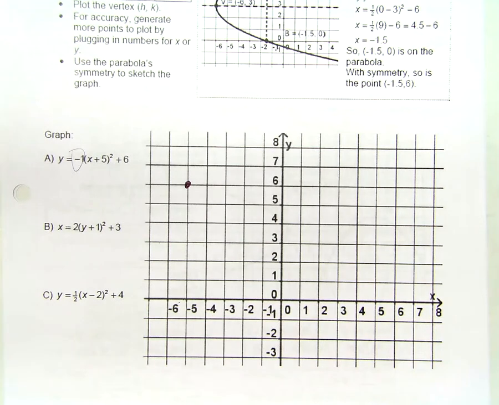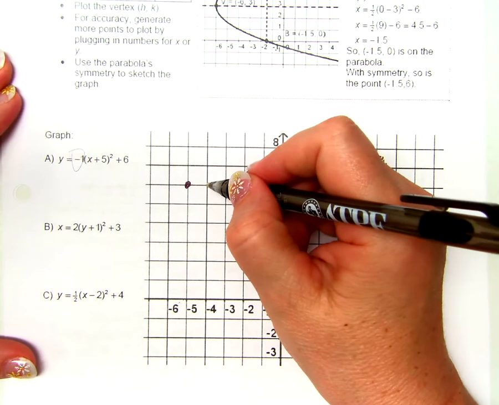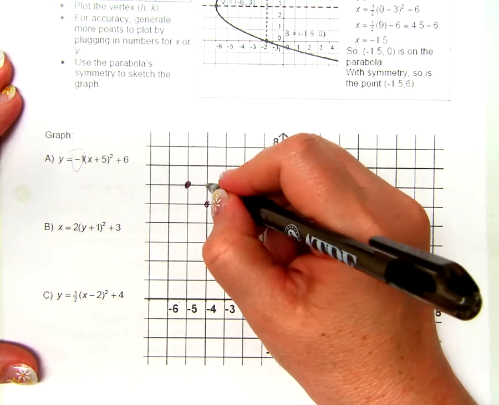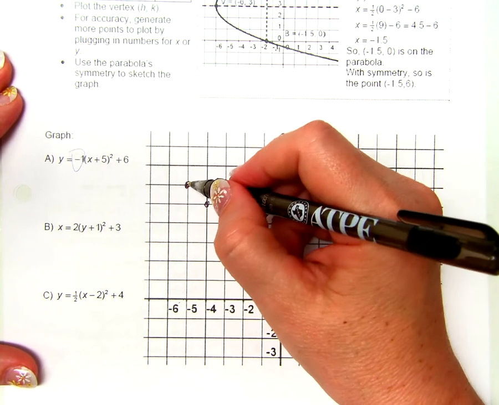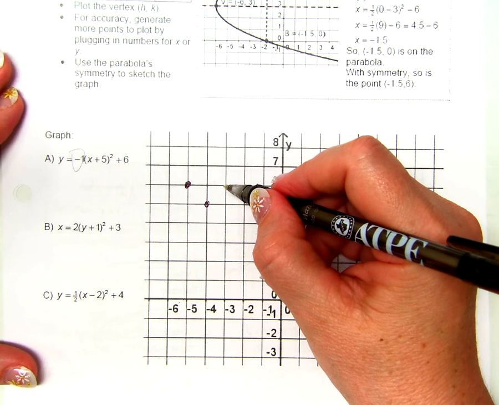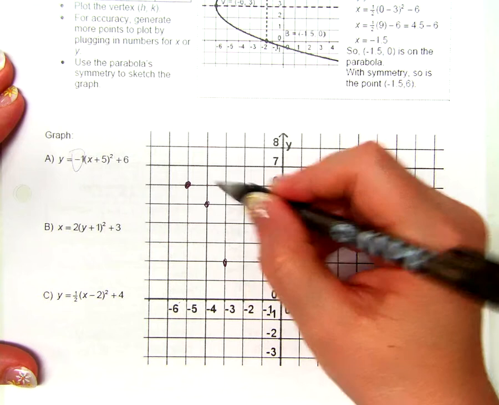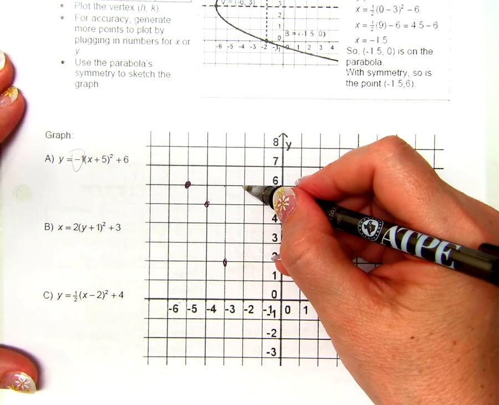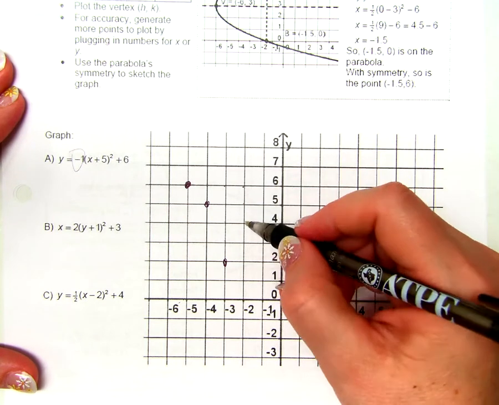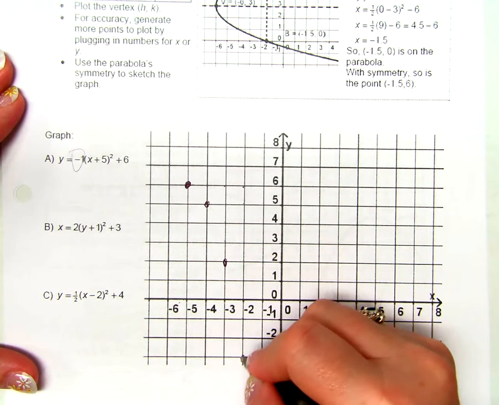Okay? Compared to the parent functions that we graphed like in October, how is this related? It's exactly the same thing, right? We don't have a multiplier on the front, so we're going to go over 1, down 1, because 1 squared is 1. From the vertex, we're going to go over 2 and down 4, because 2 squared is 4. 1, 2, 3, 4. I'm going to go over 3 and down 9, because 3 squared is 9. 1, 2, 3, 4, 5, 6, 7, 8, 9.